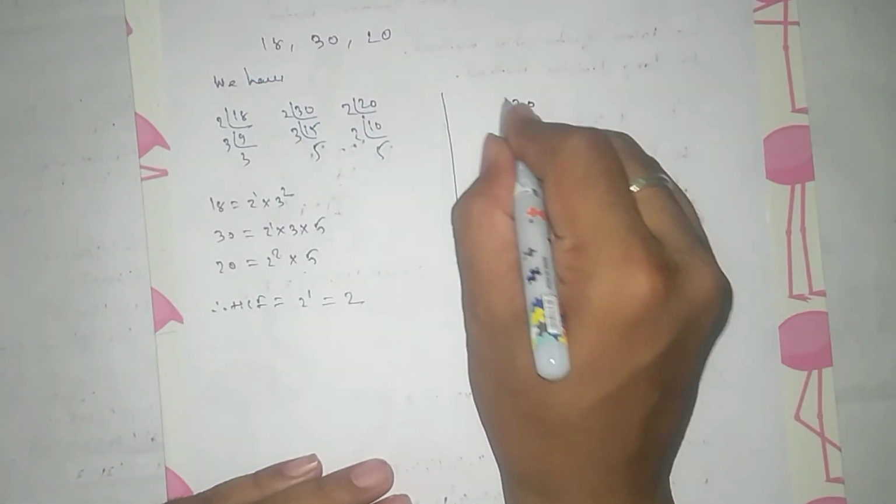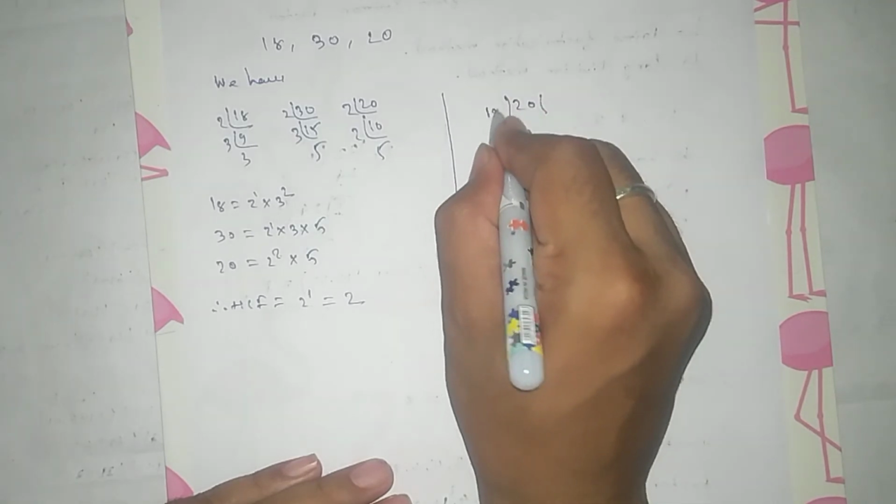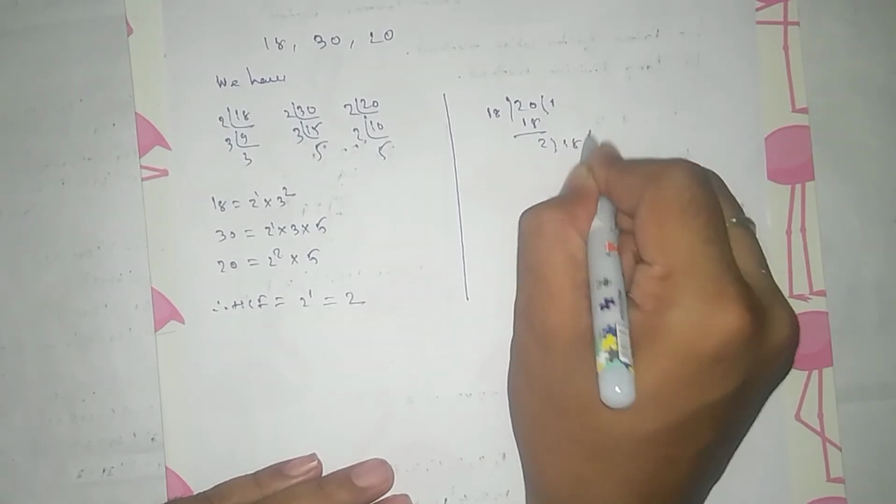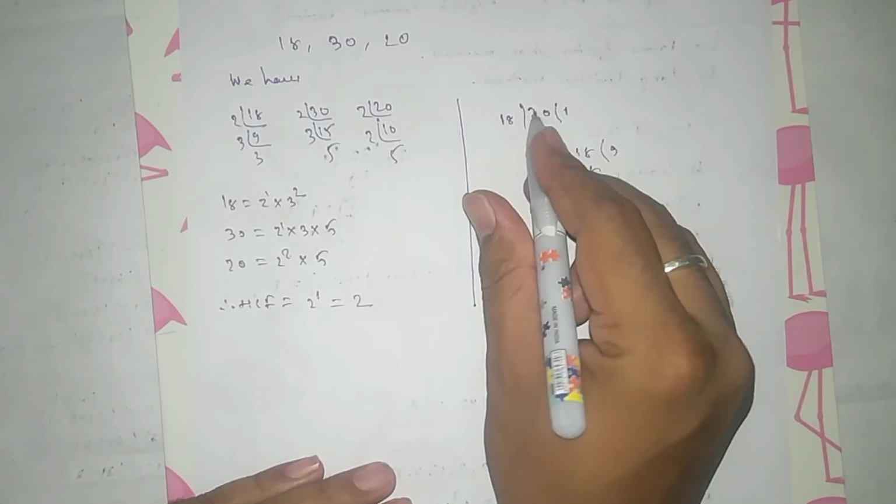Now 18 and 20 we will choose. You need to see which is bigger. Whichever is bigger, we keep it in the dividend form. So keep 20 here and your 18 will be here. 18 times 1 is 18, we are getting the remainder 2, and then 2 nines are 18. So this is your HCF for 18 and 20.